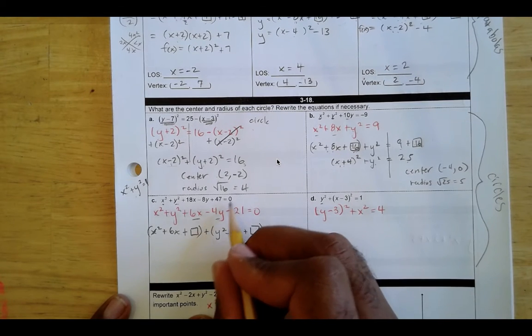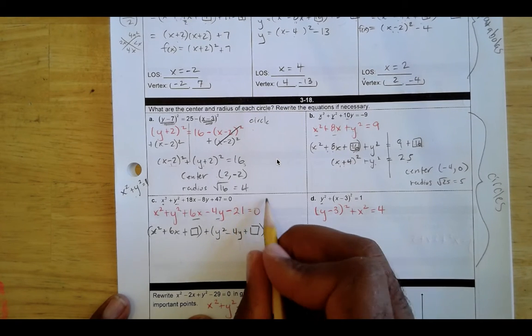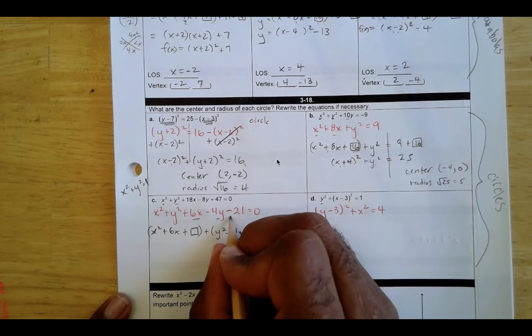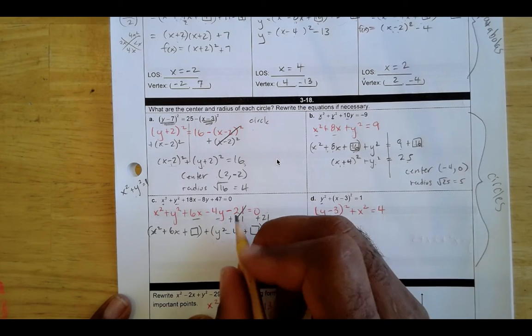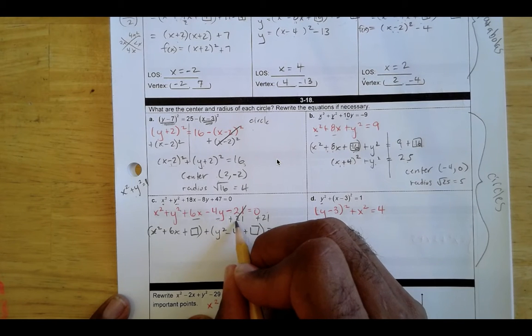And then also what I want to make sure I do is keep the constant on the right side. So here I'm going to add that 21 to both sides of the equation. And the reason I'm adding is because that's negative, so I add it to both sides.